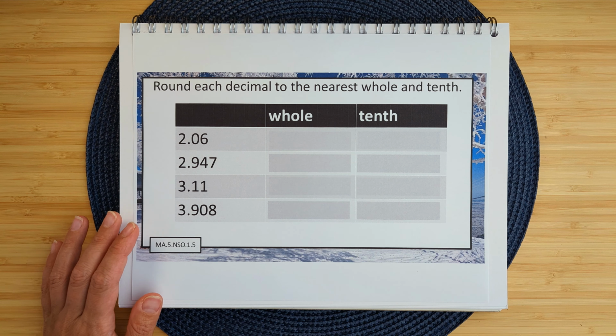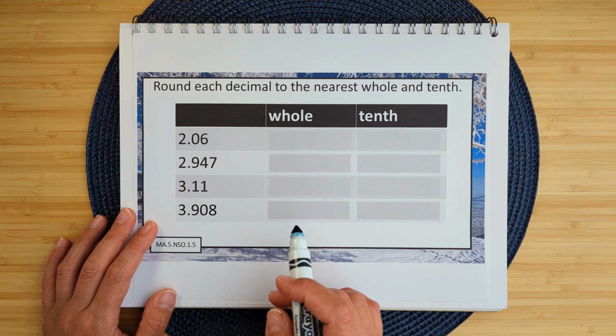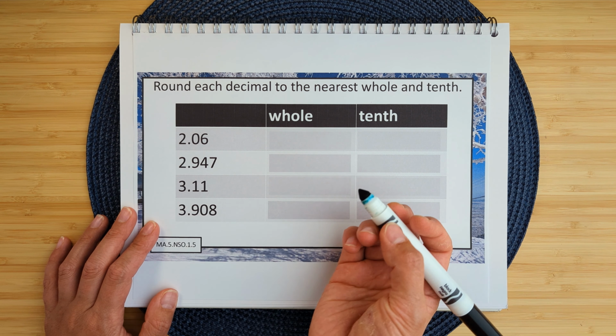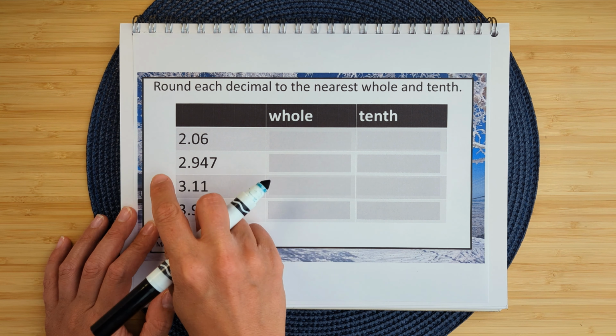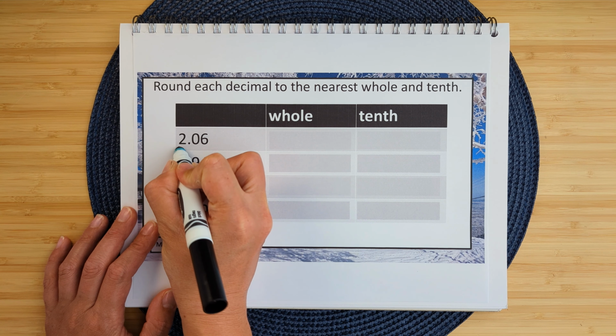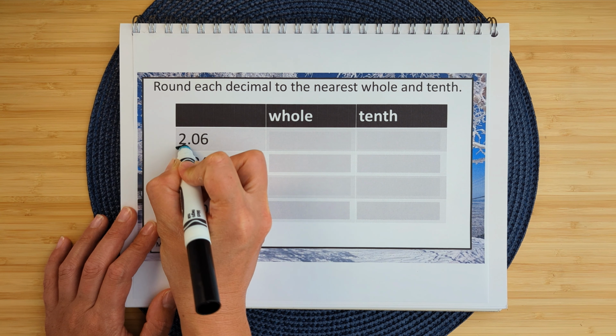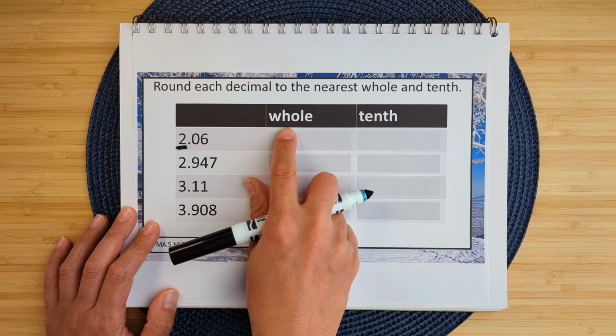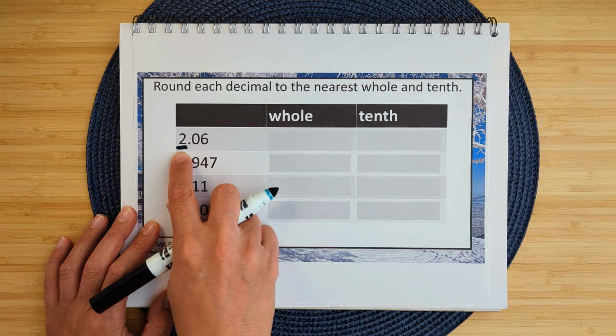All right, we'll start by looking at each decimal and rounding each of them to the whole. There are many ways to round using a number line, but because this is a test format and a smaller space, I'm going to use a more old-fashioned way. I'm going to underline the place value I'm rounding to, so it's the whole, which is the ones place.